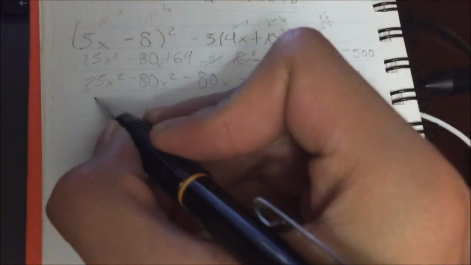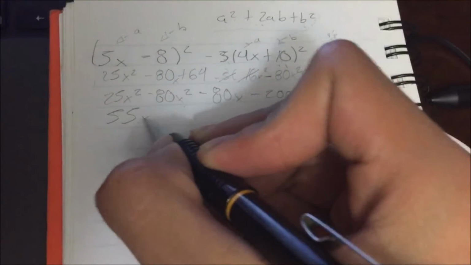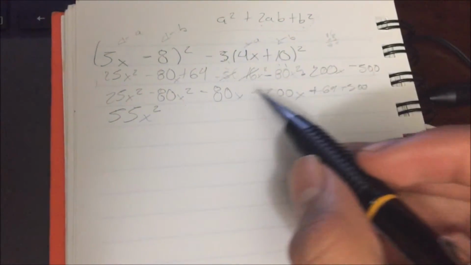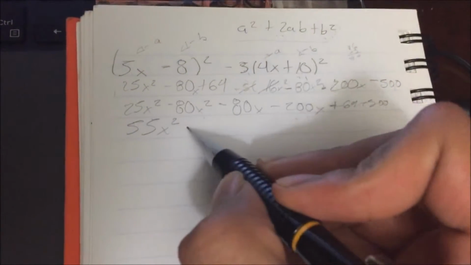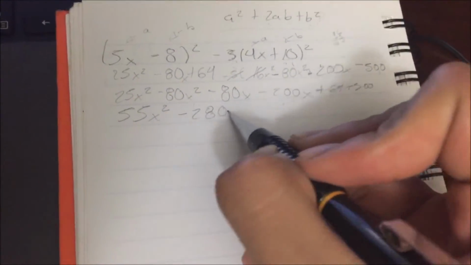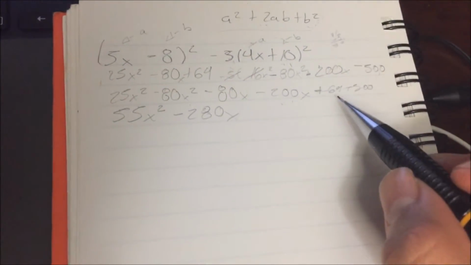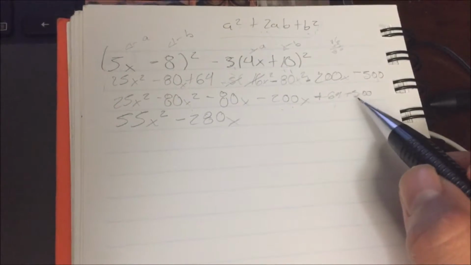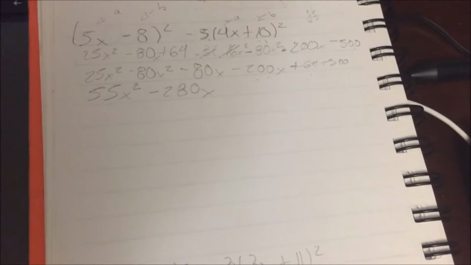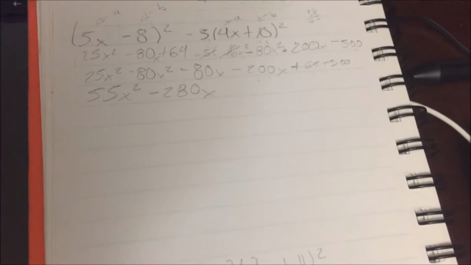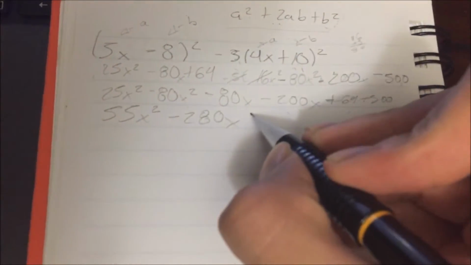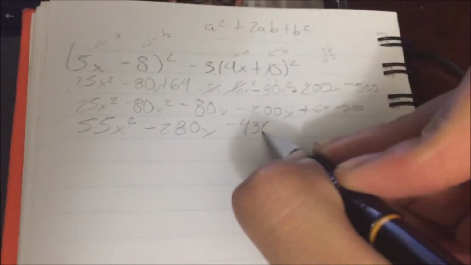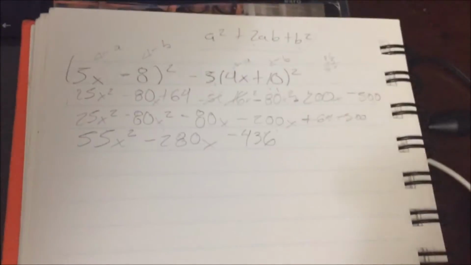It will be 55x squared, minus 80 minus 80 minus 200, so it will be minus 80x, and 64 minus 500, it will be minus 436. And this goes for the first example.